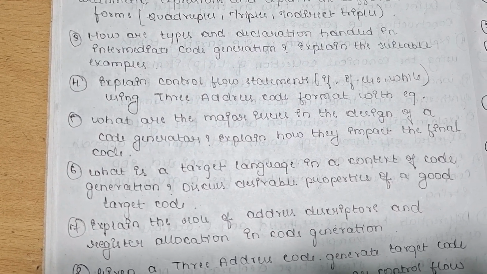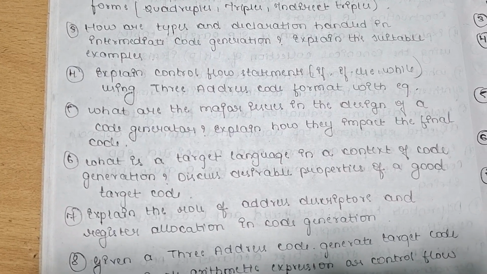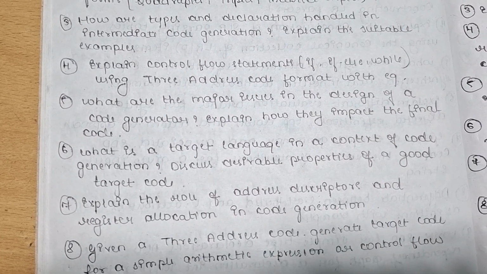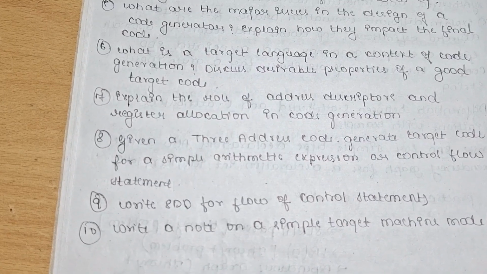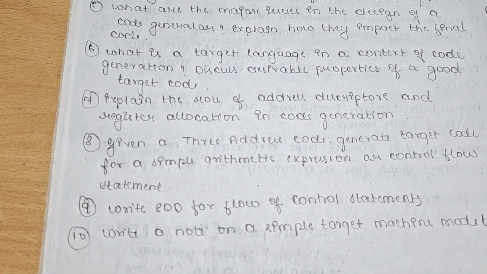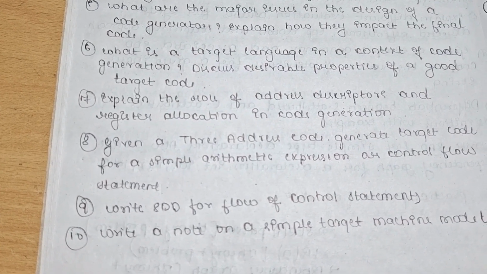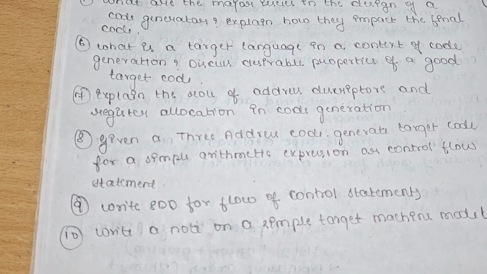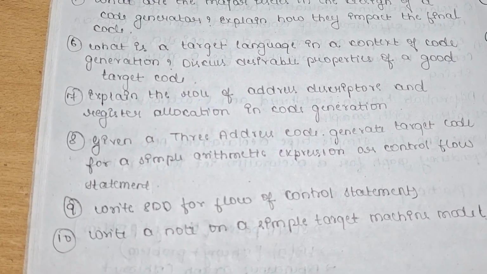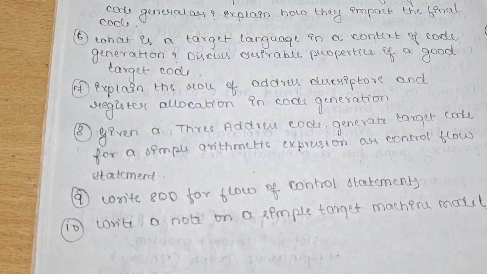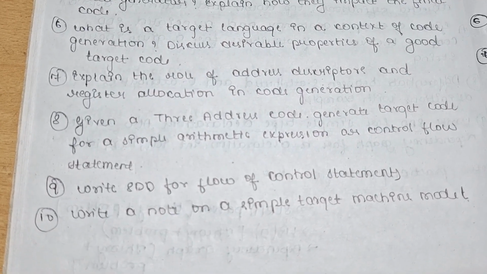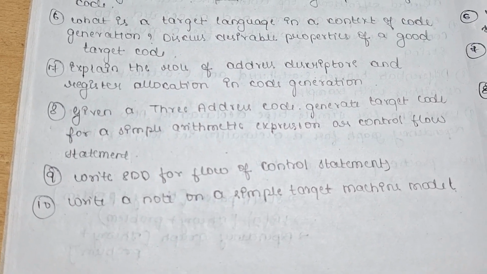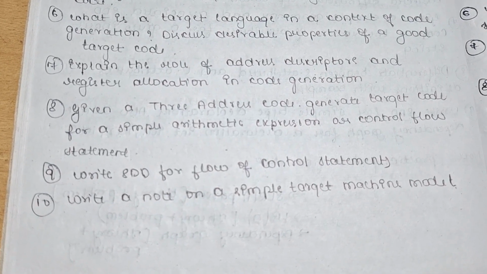Explain with suitable examples. Explain control flow statements if else while using three address code format with example. What is a target language in the context of code generation? Discuss desirable properties of a good target code. Explain the role of address descriptors and register allocation in code generation. Given a three address code, generate target code for a simple arithmetic expression or control flow statement.